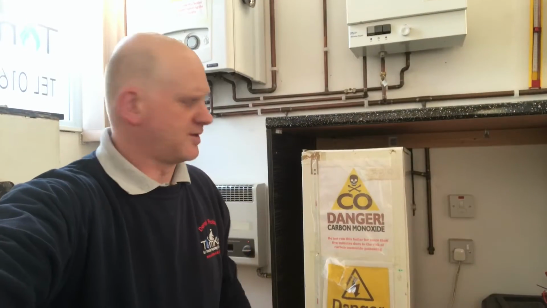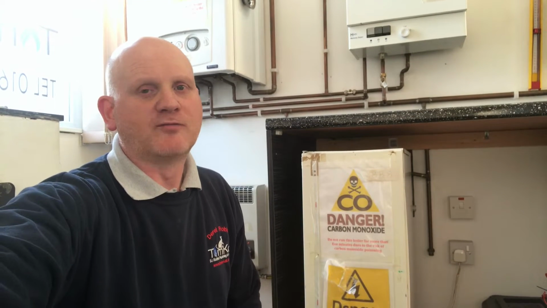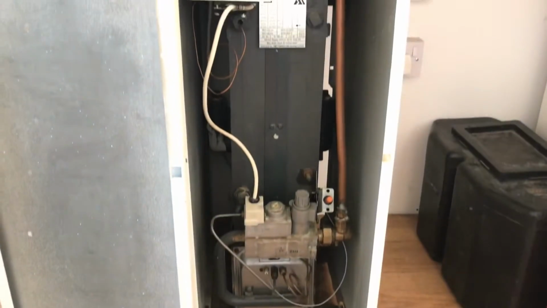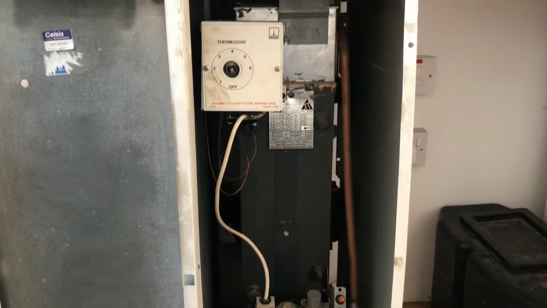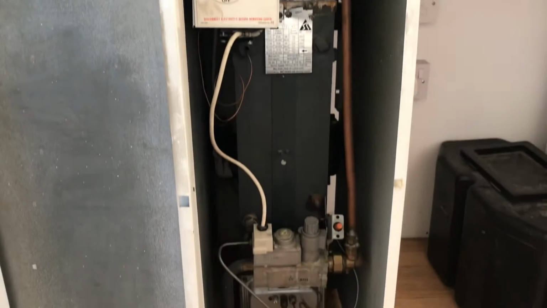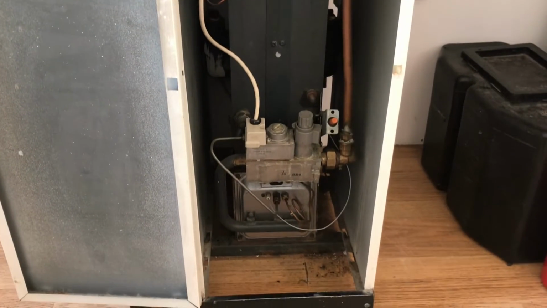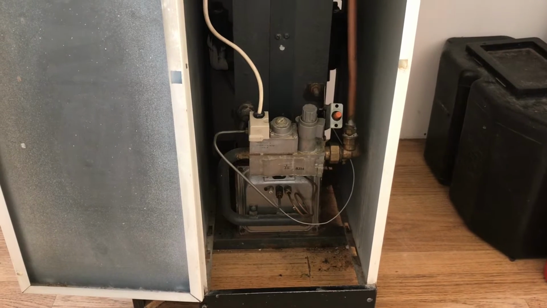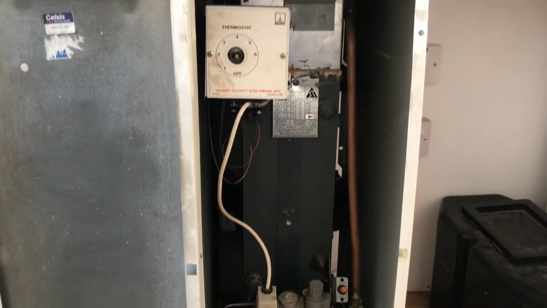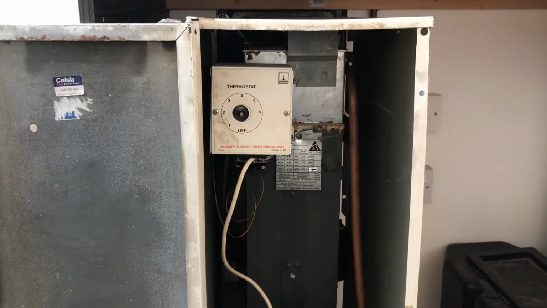So the next boiler I want to look at is this little puppy here, and this is kind of the next step up from the open flue boiler. So let's have a look. Now then, this boiler has all the same controls as the open flue boiler and the back boiler. The only difference is this is what we call a room sealed boiler. Room sealed meaning it gets its air for combustion from outside rather than inside.